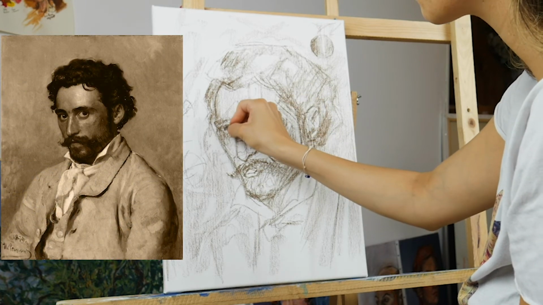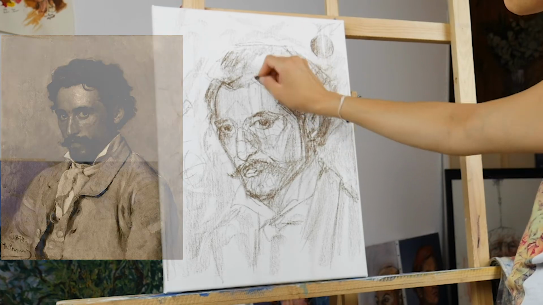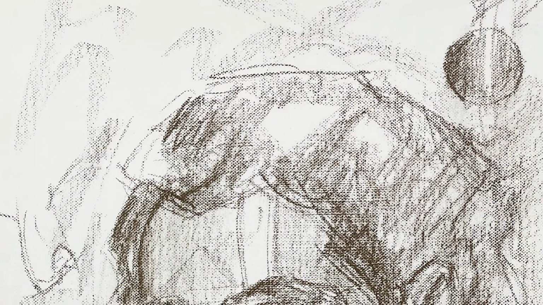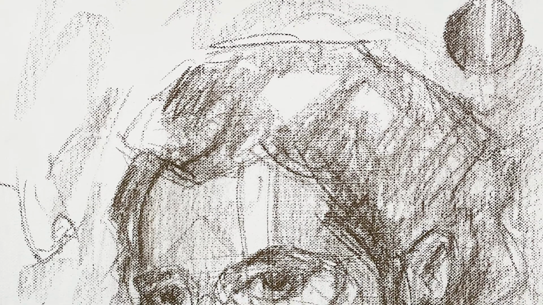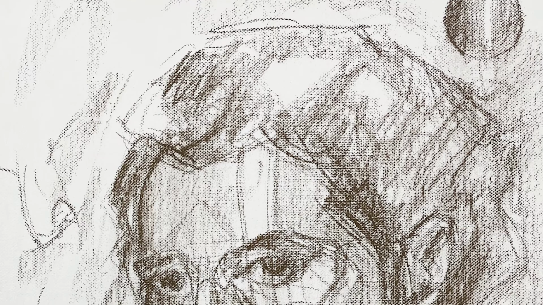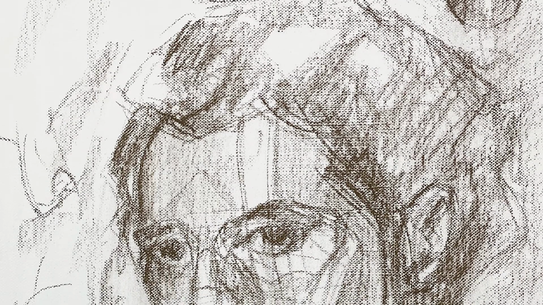It may help you if you turn the original painting into monochrome to better understand this process. I usually use the whiteness of my canvas for the highlight and add halftones slightly and gradually. That is why I do not use white chalk to enhance the lightness.